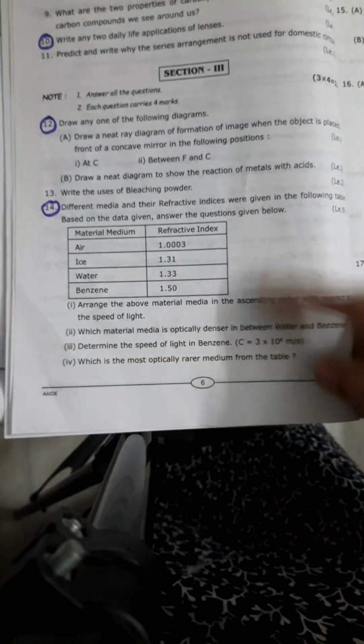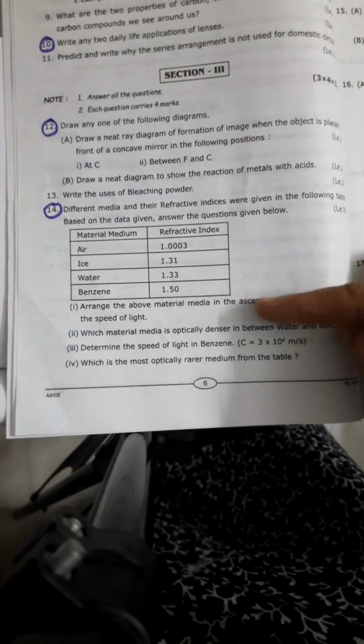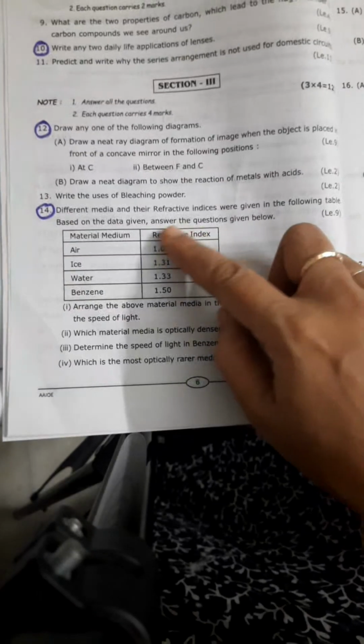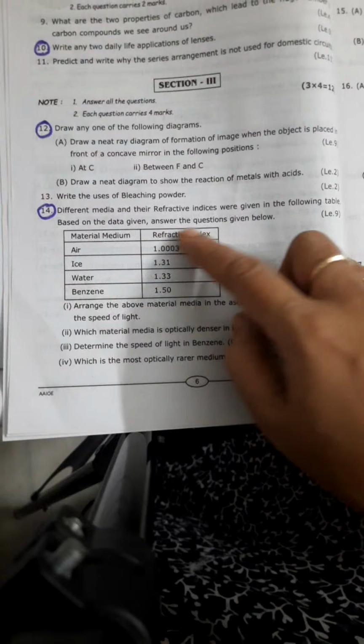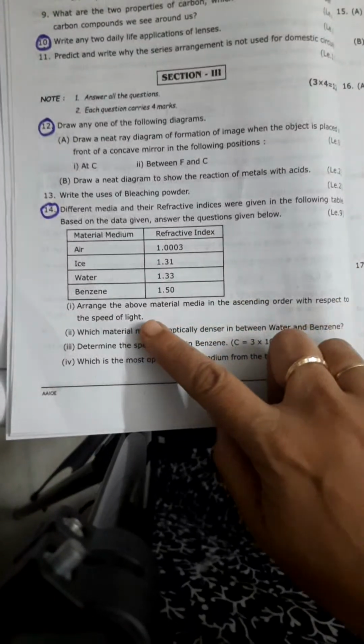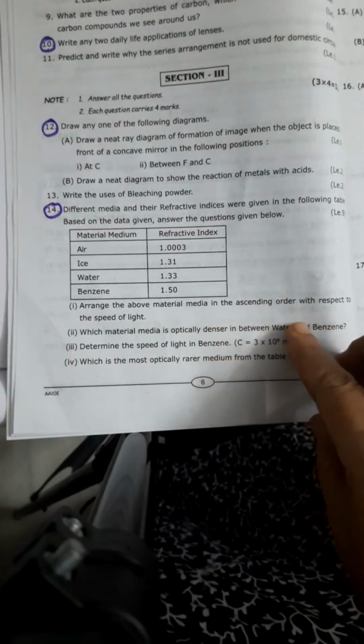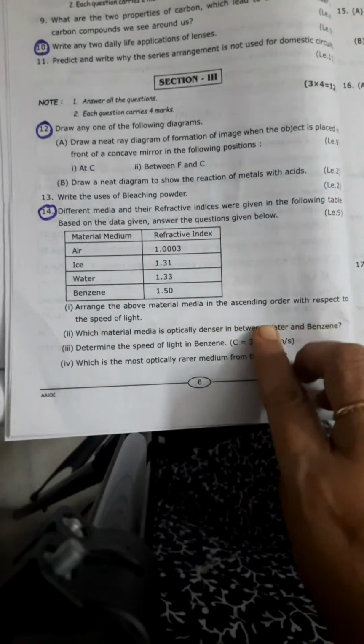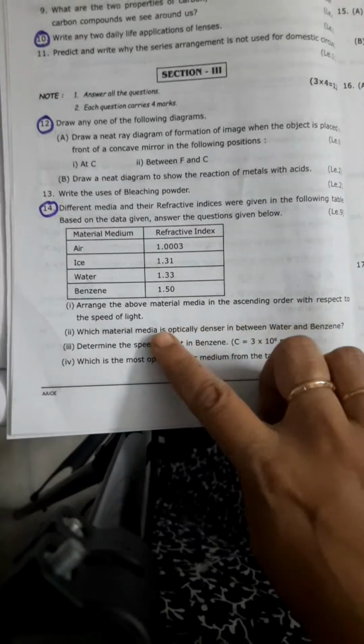Then different media. This yesterday we covered, so I'm not repeating it. Okay, once again, let's have a clarification. More the refractive index, less will be speed. So here the first question, arrange the above material in ascending order with respect to the speed.